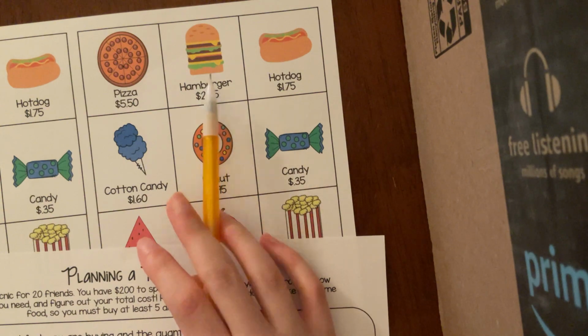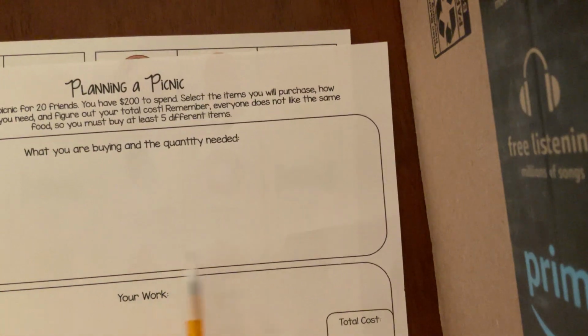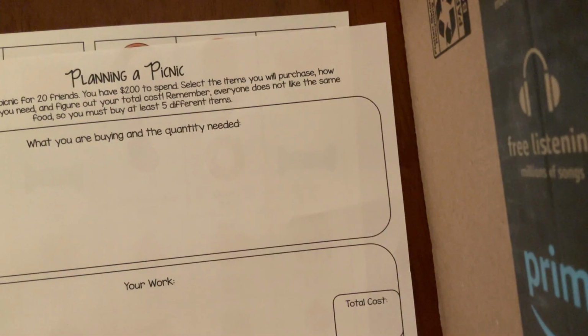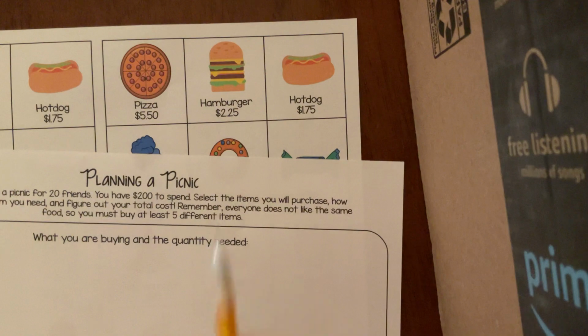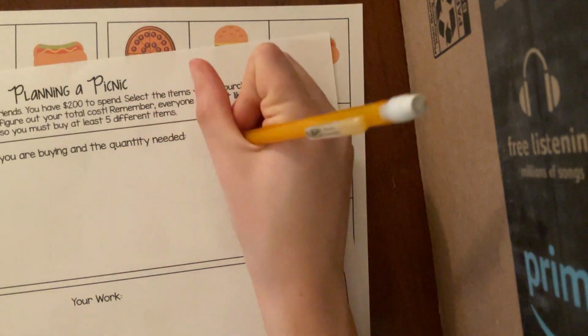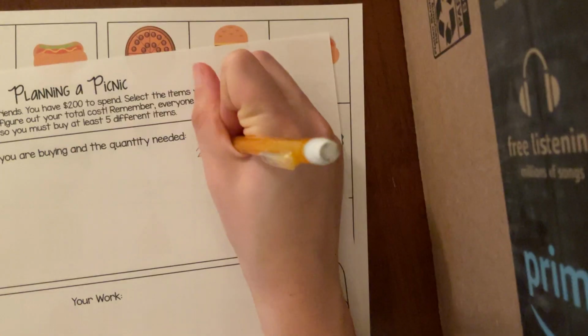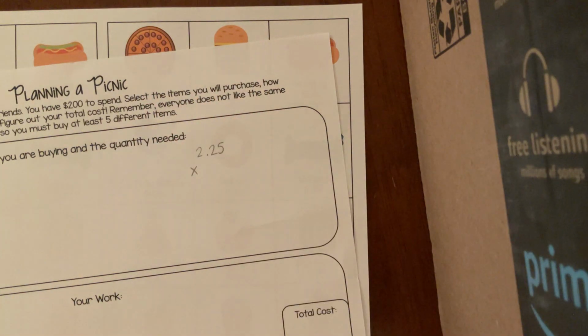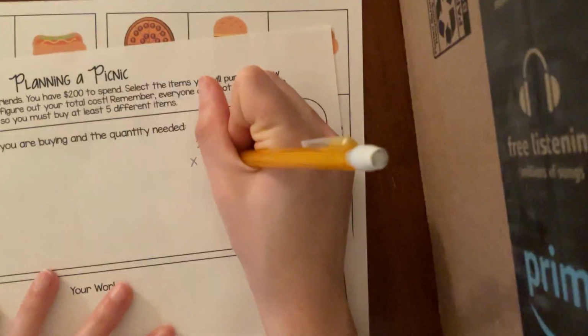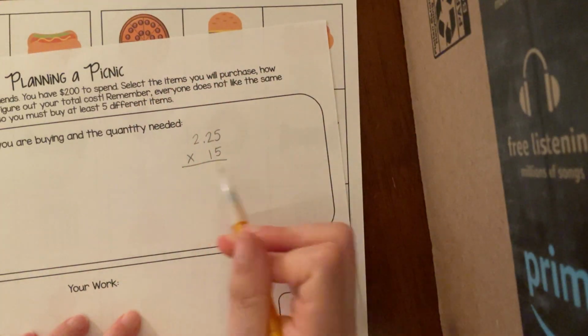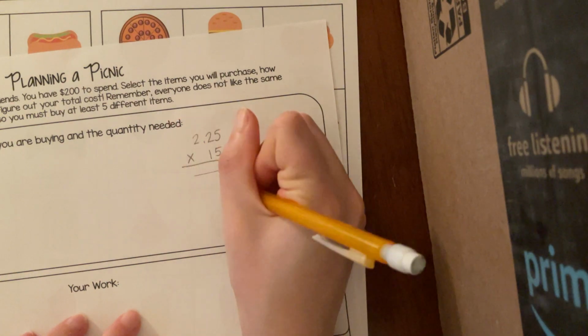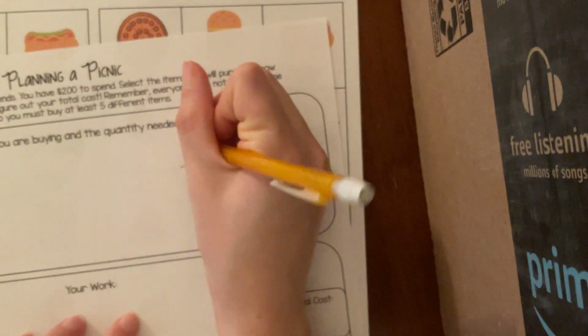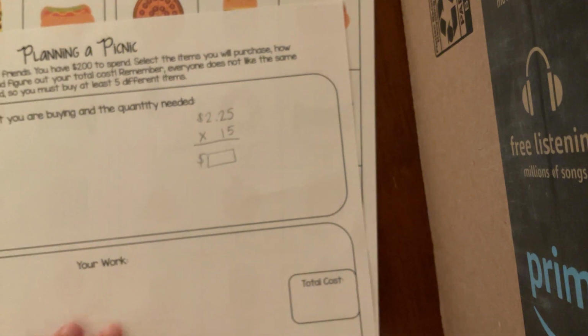So you can have 1 hamburger, or you can have 1 hot dog. So hamburgers, I have 20 people. Let's say I think I'll need like 15 hamburgers. Hamburgers are $2.25. So I'm going to put $2.25, and then how many people? I would say probably like 15 people want hamburgers, approximately. What I would need to do is multiply it by 15 to figure out how much all of those hamburgers are going to cost me, okay?